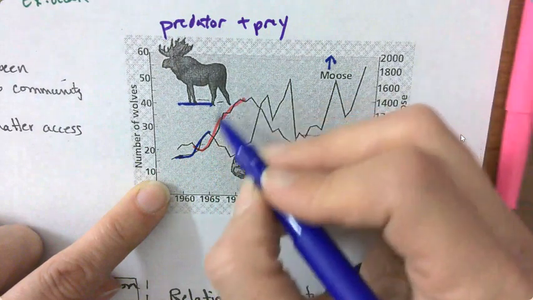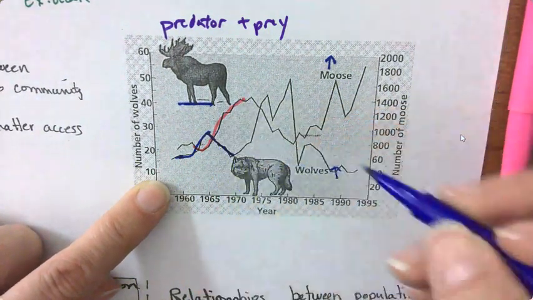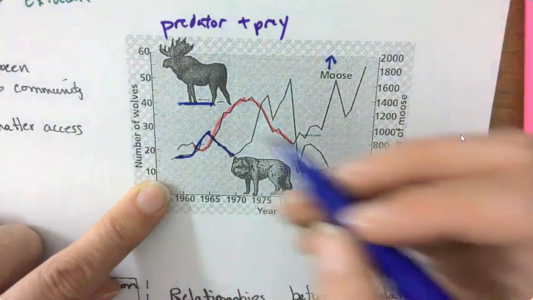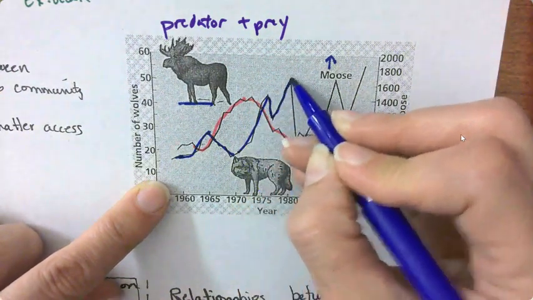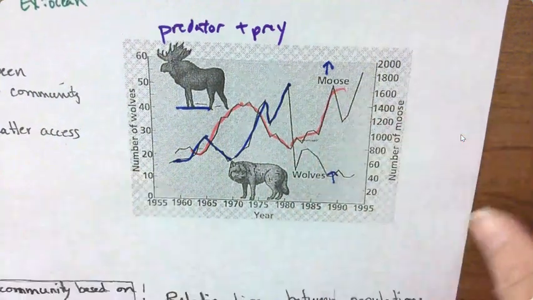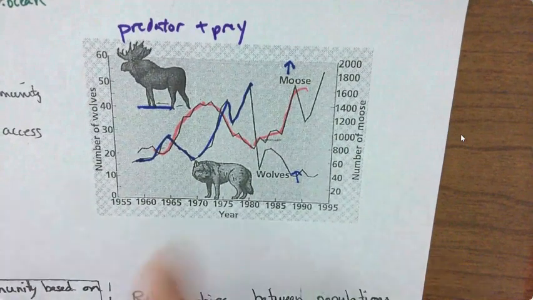And then, too many wolves, the moose die off. There's no food, so the wolves die off. Then there are not as many predators, so now there are more moose, and that will cause the wolf population to grow and so on. I might have done them backwards, but you get the point.